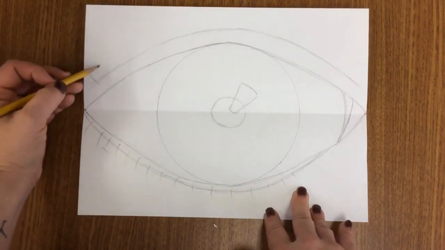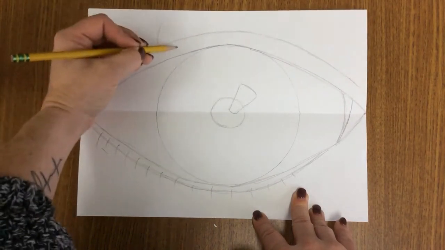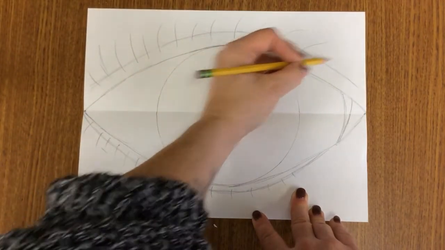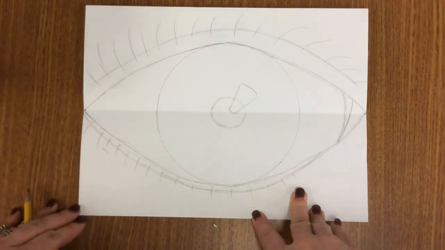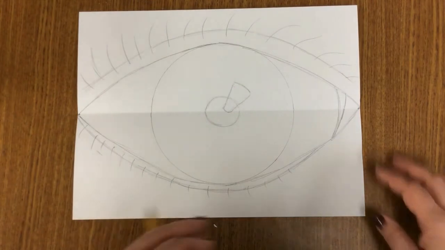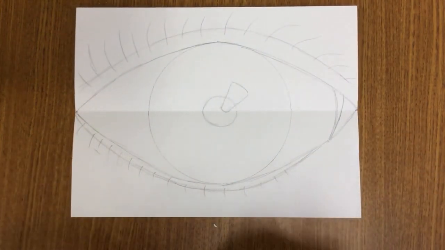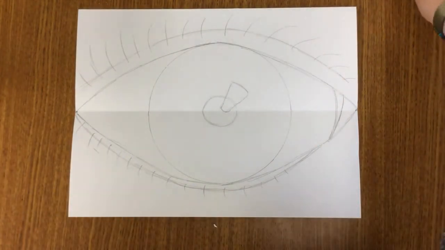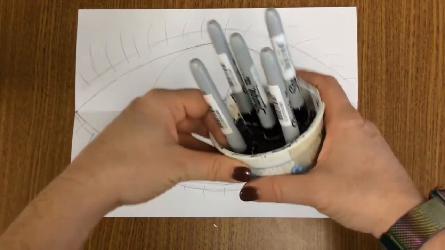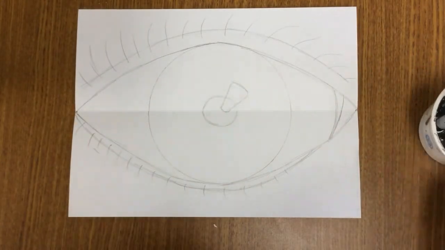Top ones generally are longer. They all kind of curve a little bit. And there's our general part of our eye. So the next step, once you have this done, is you're going to color or trace using the permanent marker. So at your tables, just like you always do, you're going to take out your permanent marker and trace all of these lines.